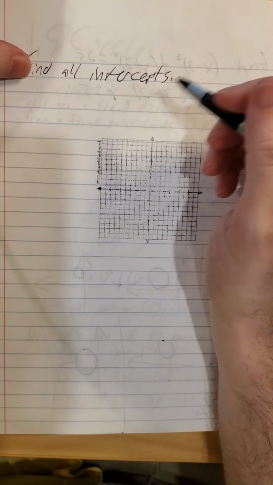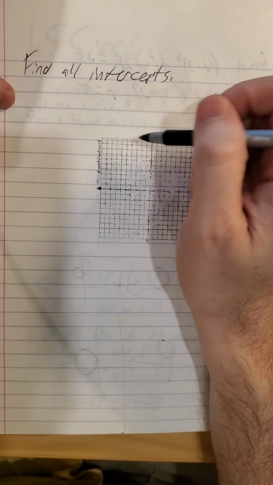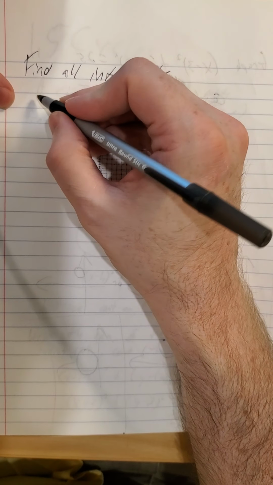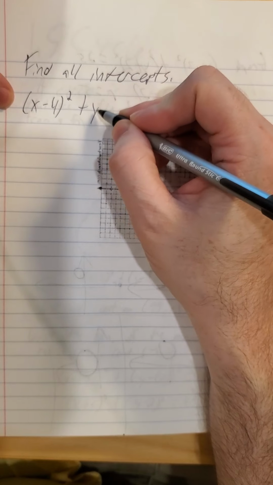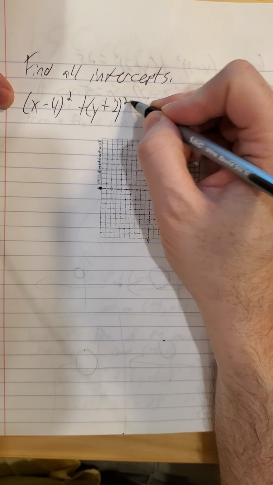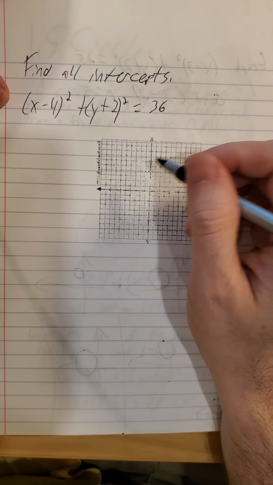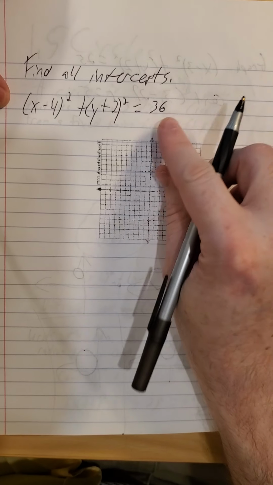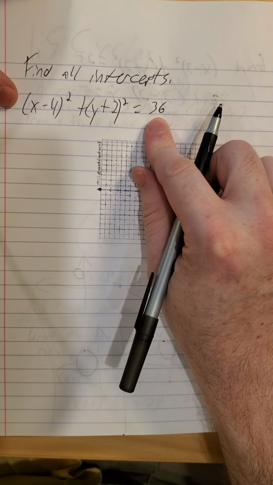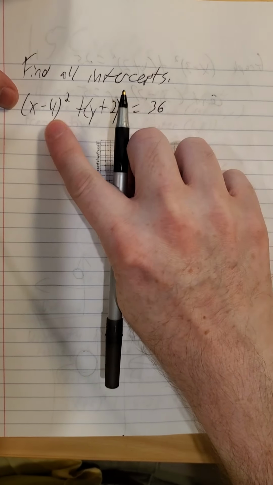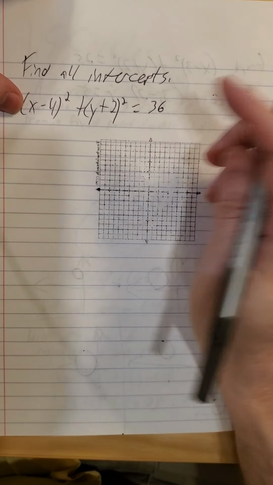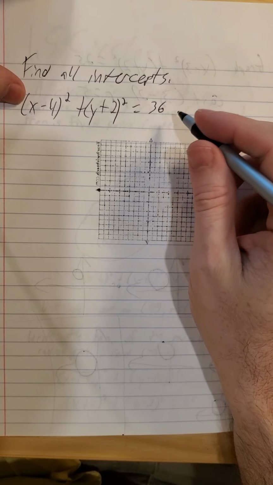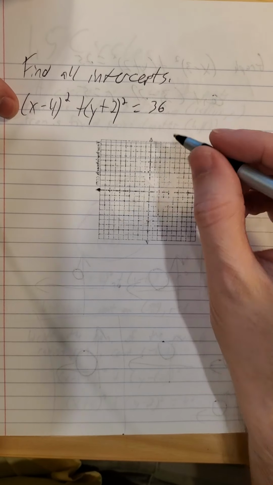If I'm asking for intercepts of a circle, I'm looking for exact values, not decimal approximations. So we'll do (x - 4) squared plus (y + 2) squared equals 36. I can see from this that we have a radius of 6, and we haven't shifted 6 or more units away from the origin on either the x or the y. So this one I expect to see 4 intercepts.